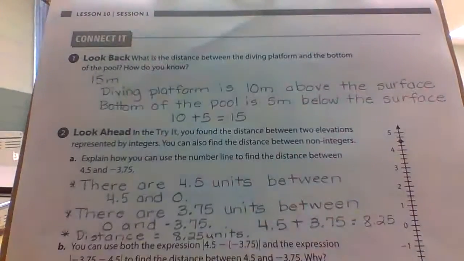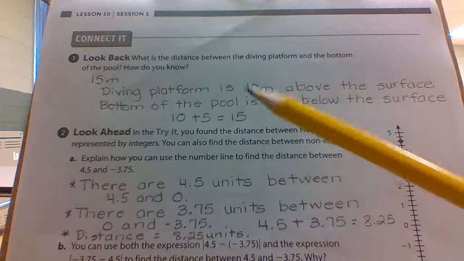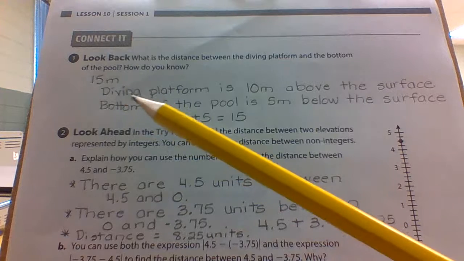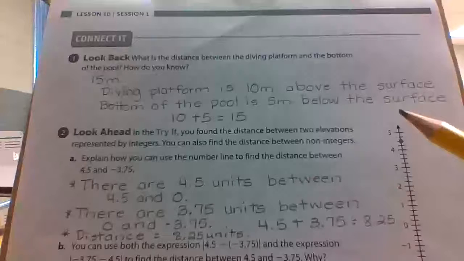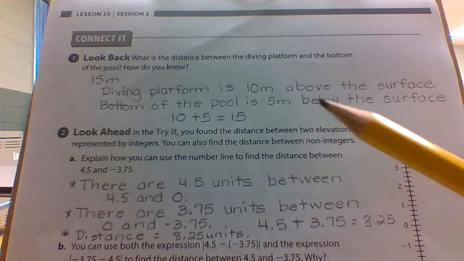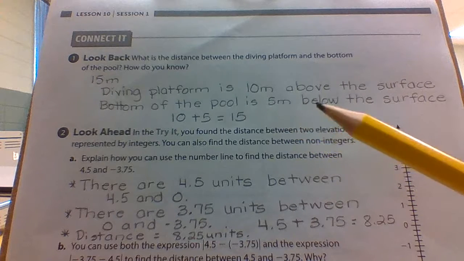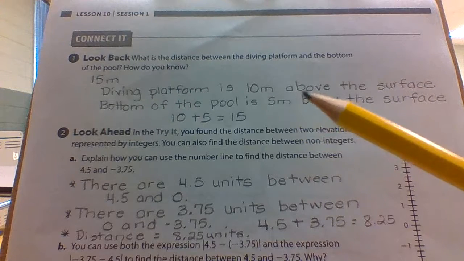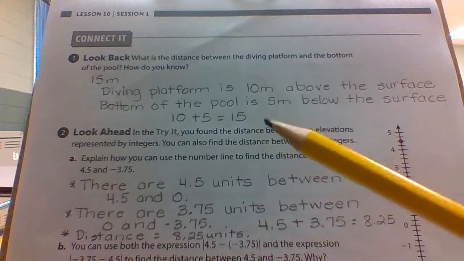All right, look back. What's the distance between the diving platform and the bottom of the pool? Well, we just worked through that: 15 meters. How do you know? Because the diving platform is 10 meters above. That's 10 units. And the bottom of the pool is 5 meters below the surface. I didn't put a negative here because of the word below. And this is a positive, talking about above. So 10 plus 5 equals 15. So 15 is the distance.